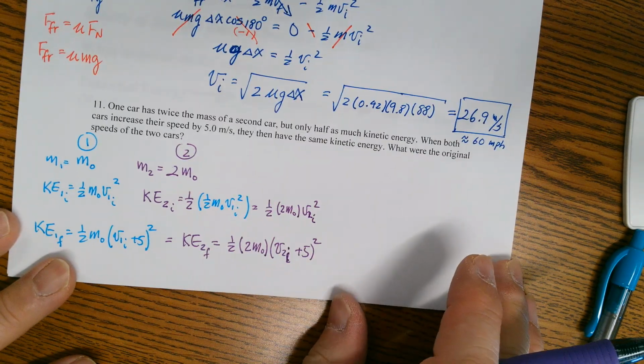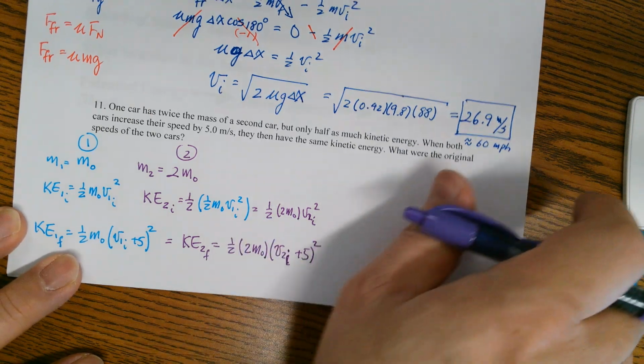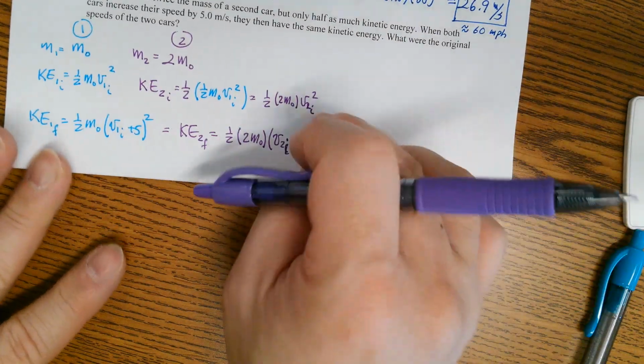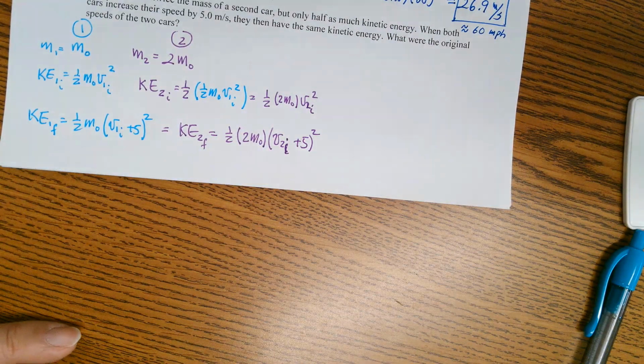I'm going to need more room. I'm sorry I only gave you this much room. This is horrible. I should have given you more room than this. Let me see if I can find the blank sheet.